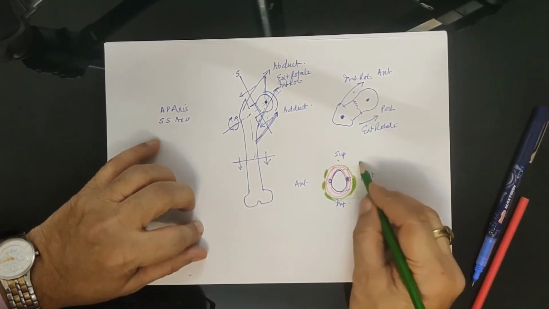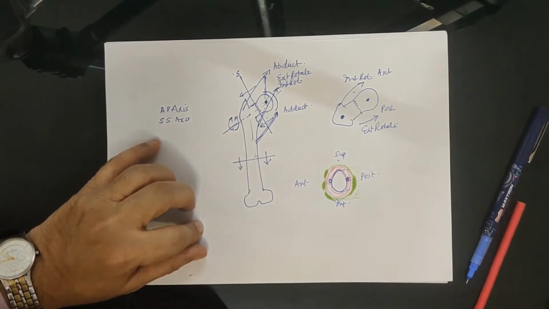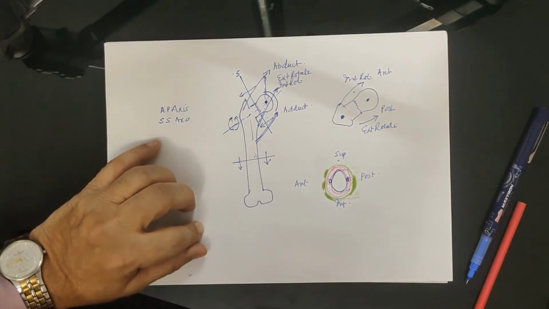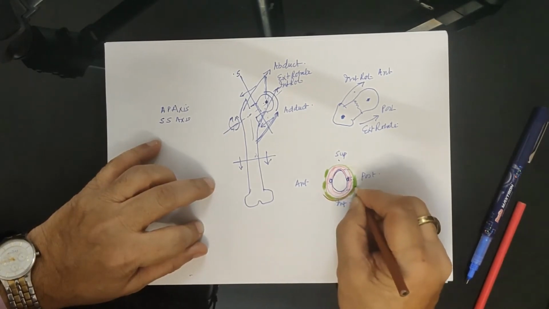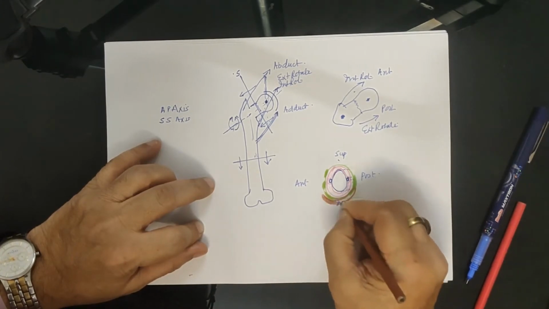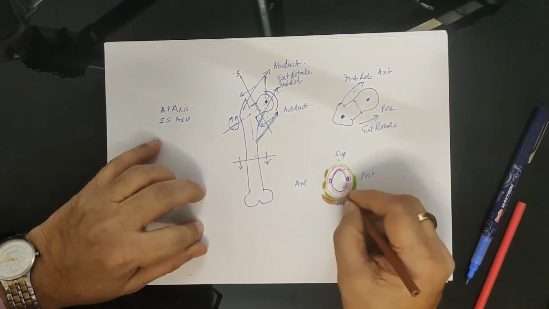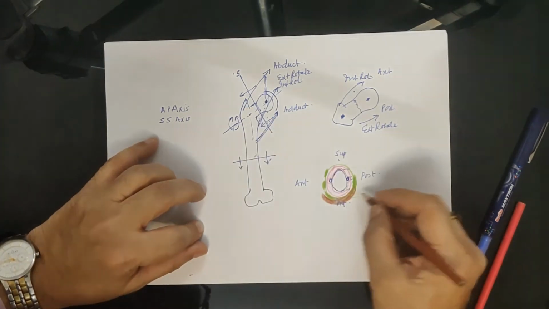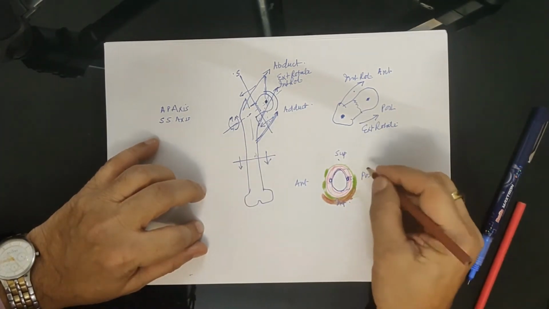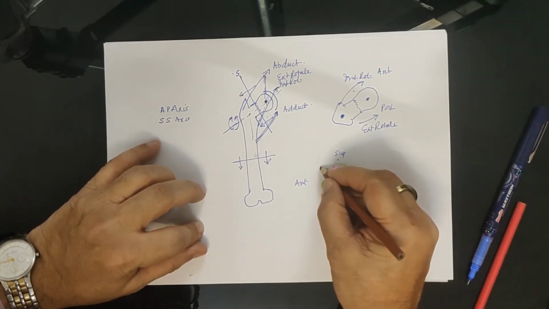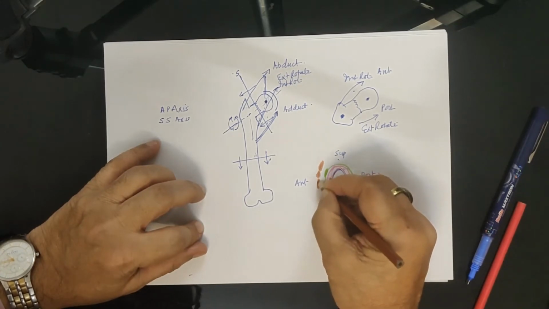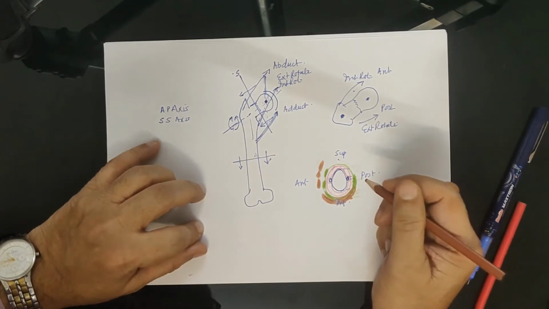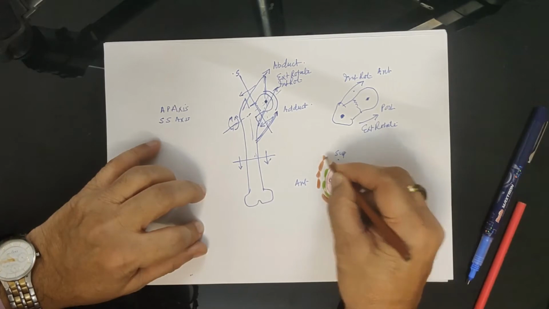Now under this capsule you will have the muscles which are around the hip. These can be the obturator externus, arising from the obturator foramen, going round the neck of femur and getting inserted into the trochanter. So this is obturator externus. Anteriorly you will have the iliacus, the psoas, the pectineus, and above that you will have the sartorius.